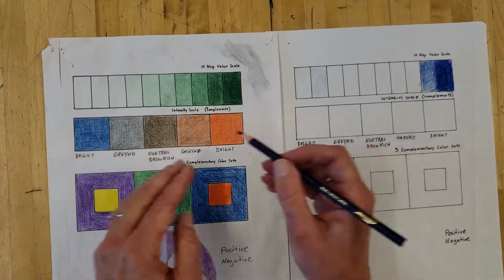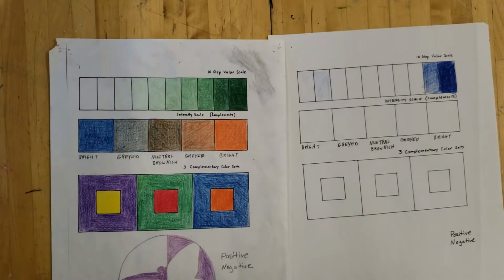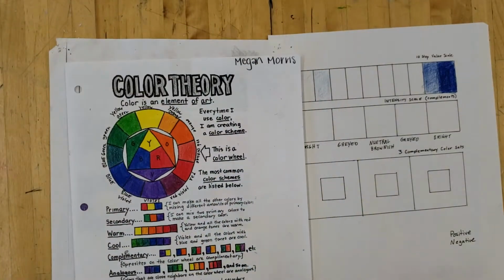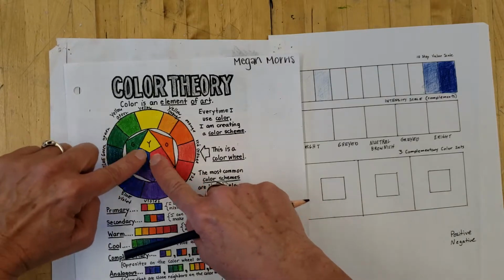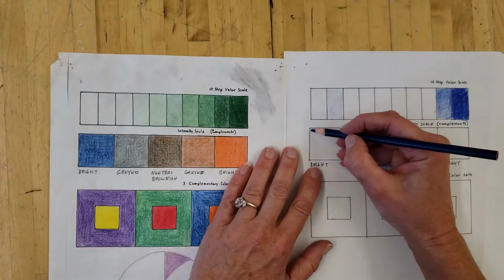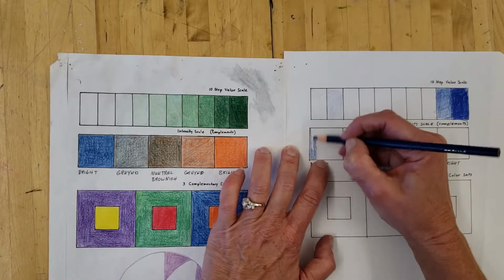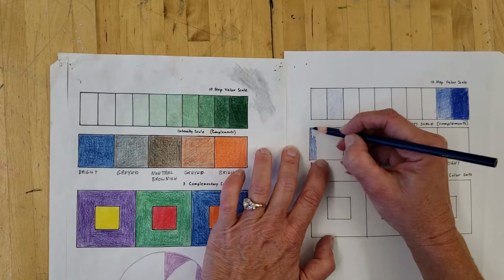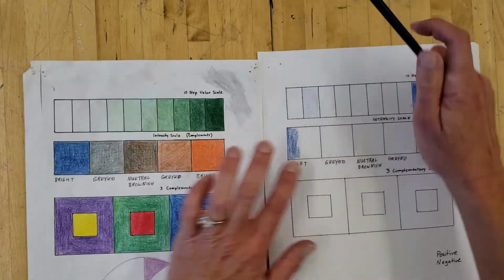When you pick your complements for your intensity scale, you can refer to the color wheel and pick things that are directly across from each other, going through that center point. Now I'm going to do blue and orange because that's what I have here. The first square, you're just going to color that all in plain color. In this case, it's a primary blue. Pretend I colored that whole thing in.